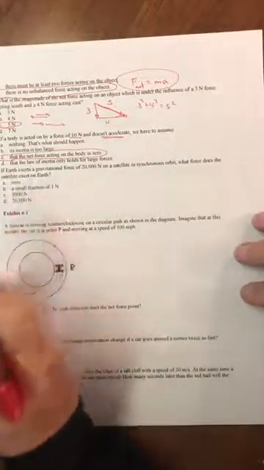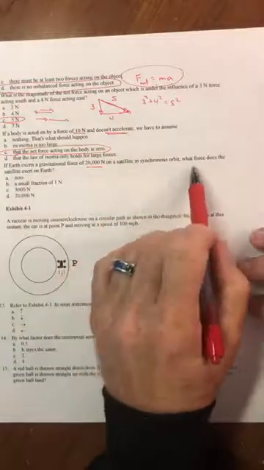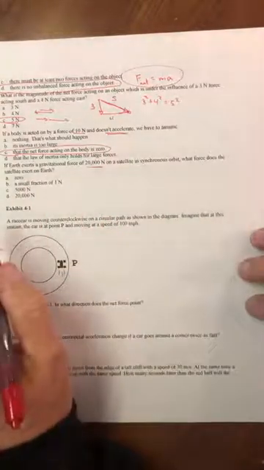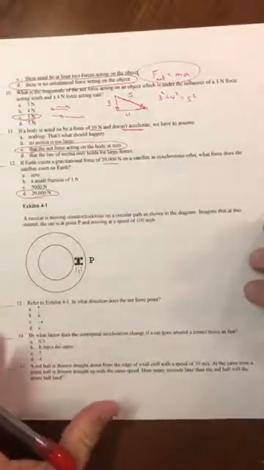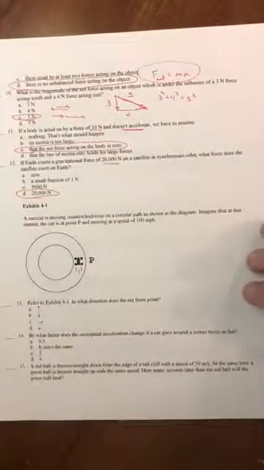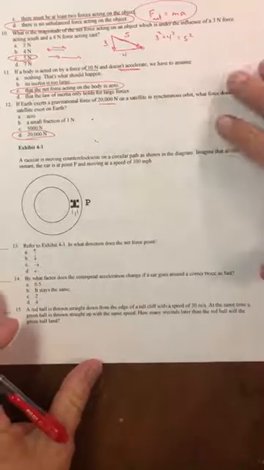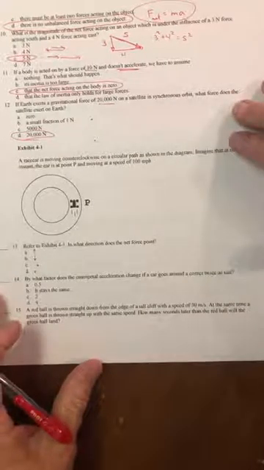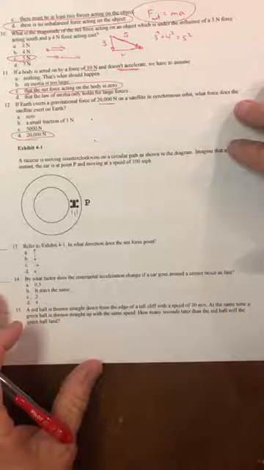If the Earth exerts a gravitational force of 20,000 newtons on a satellite in synchronous orbit, what force does the satellite put on the Earth? Well, this is Newton's third law, which says they are equal and opposite. So if the Earth puts a force on the satellite, the satellite puts a force on the Earth. And they're equal and opposite. All right, so that's chapter 3 and Newton's laws.